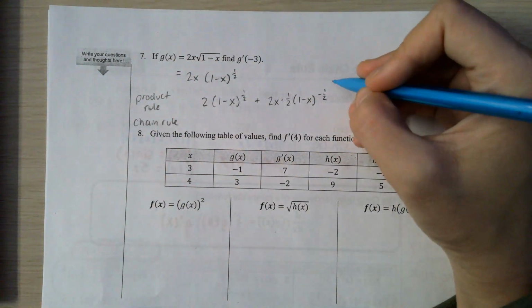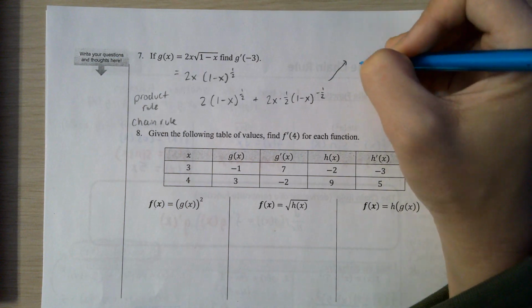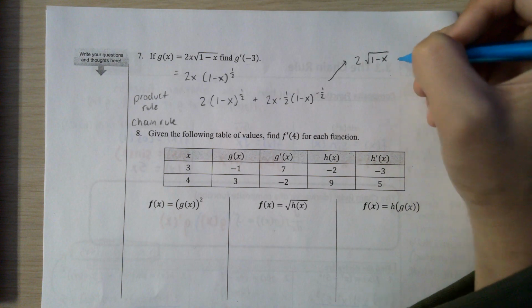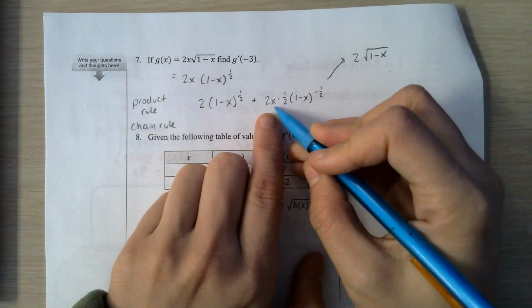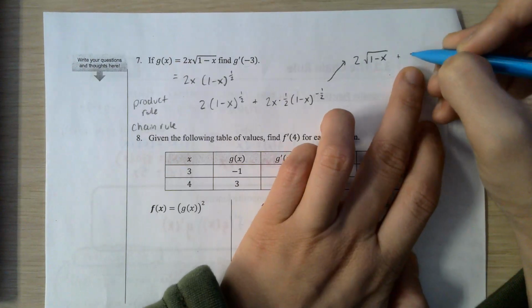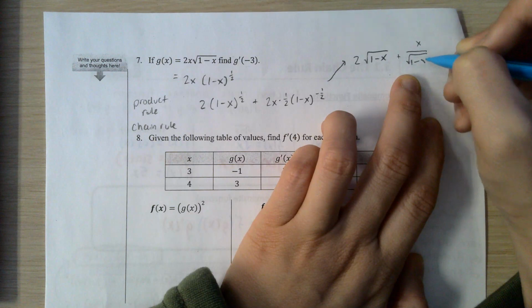And then, just to make it look prettier, we're going to have 2 square root of 1 minus x. And then this 2 and this 1/2 cancel to 1. So then we just have plus x over the square root of 1 minus x.